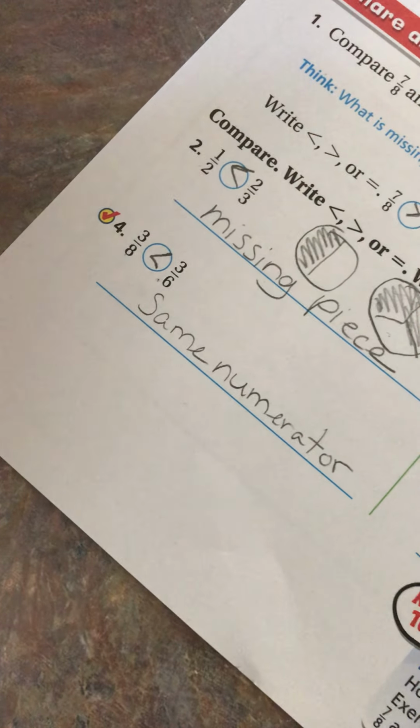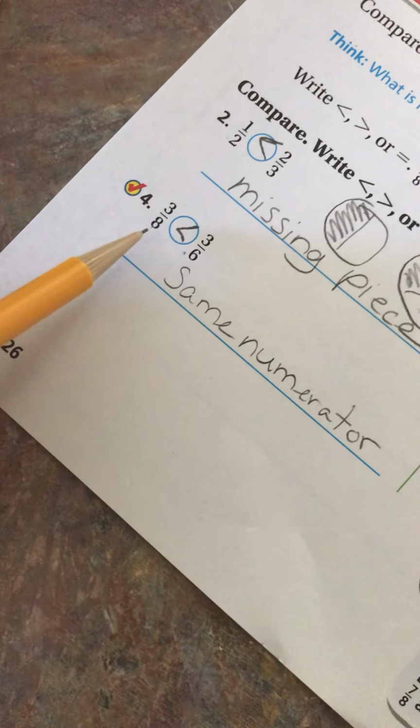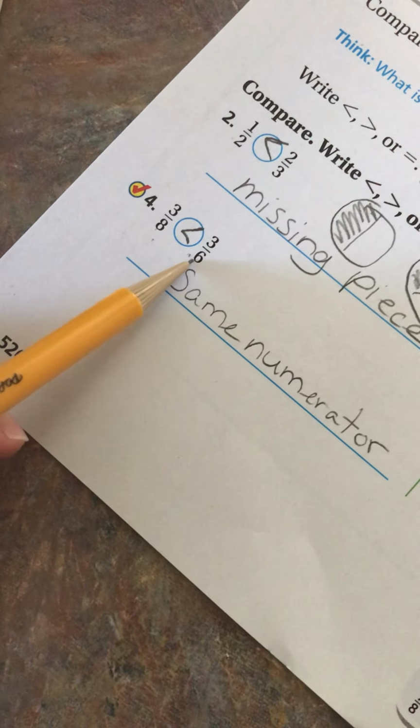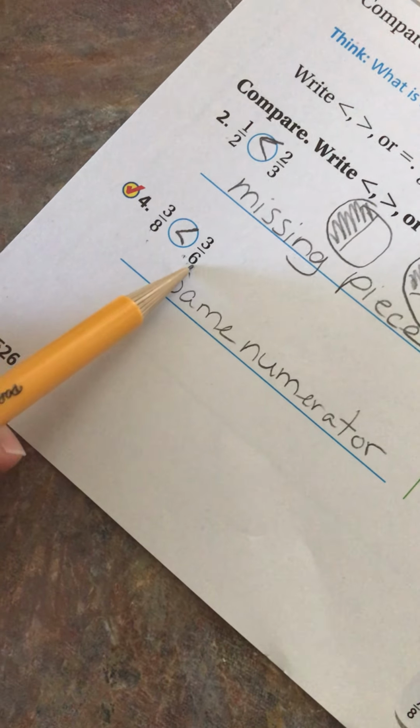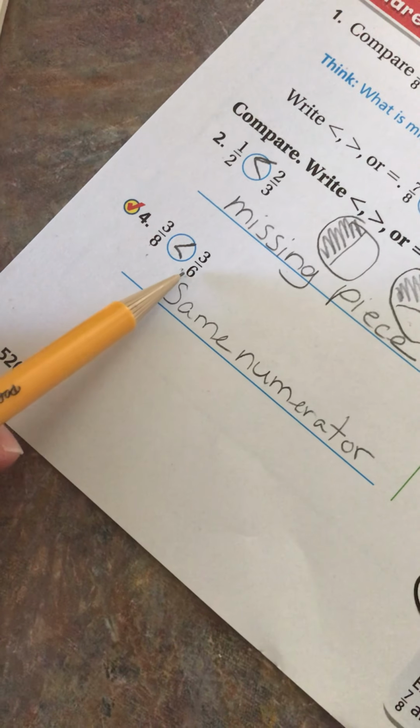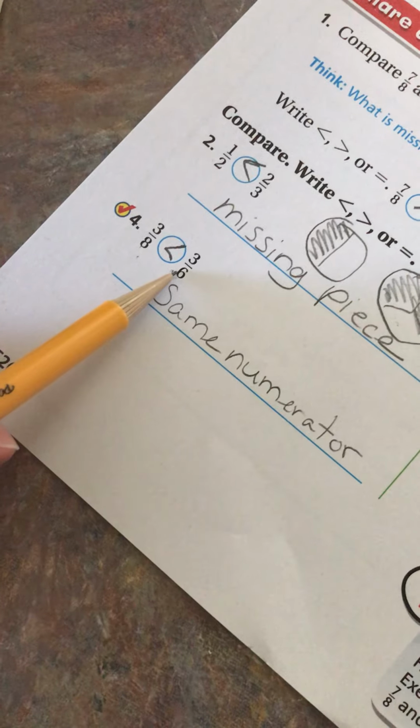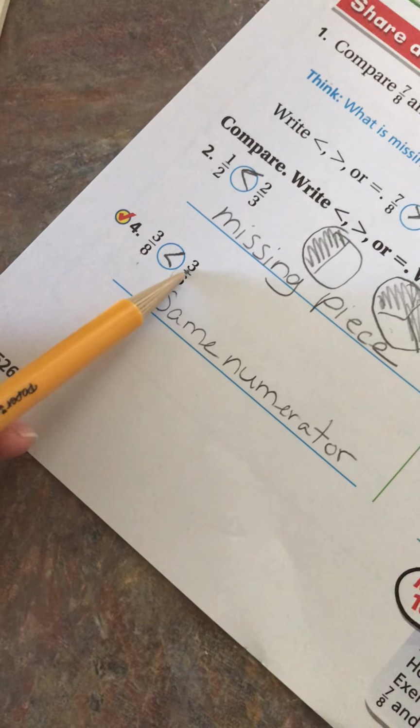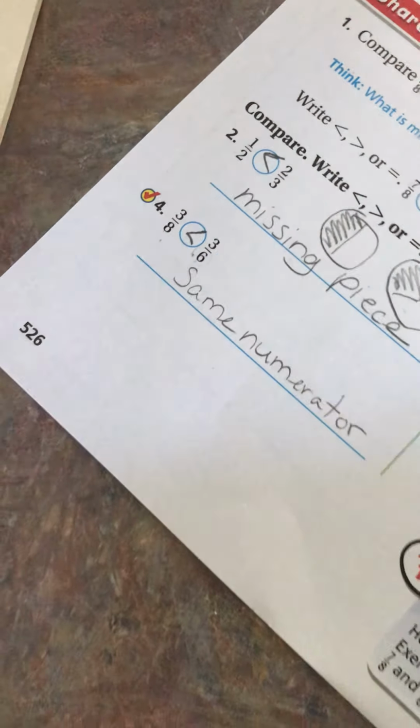And this is yesterday's lesson, right? Same numerator, check out the denominators, the one that's less is more. And again, if I was to draw out a picture of these fractions, it would be bigger pieces if it was split into only 6 rather than 8.